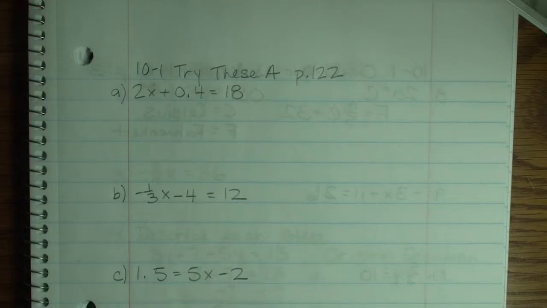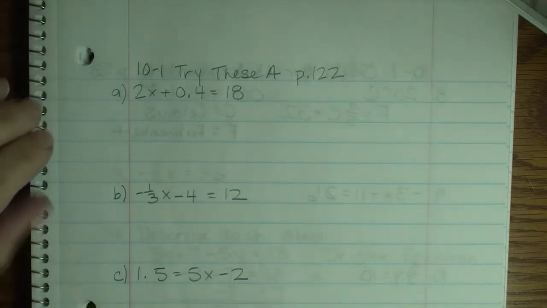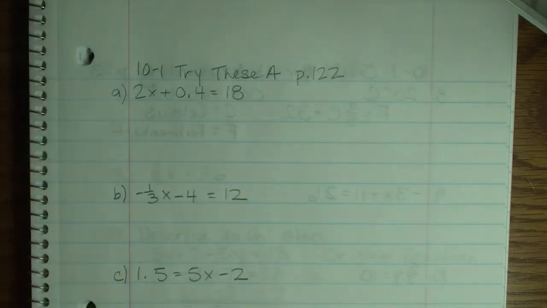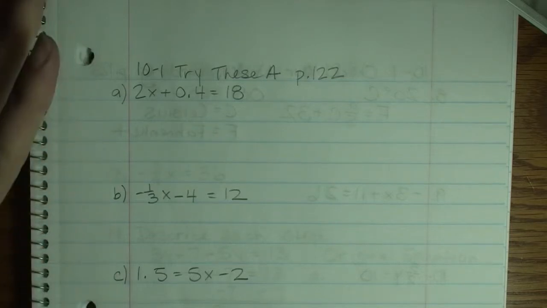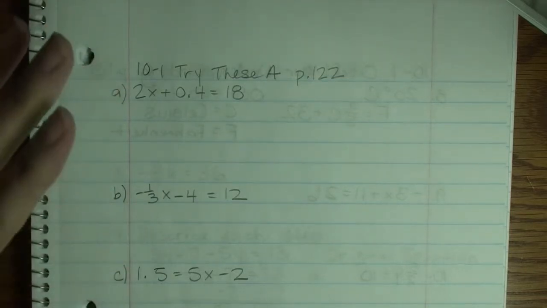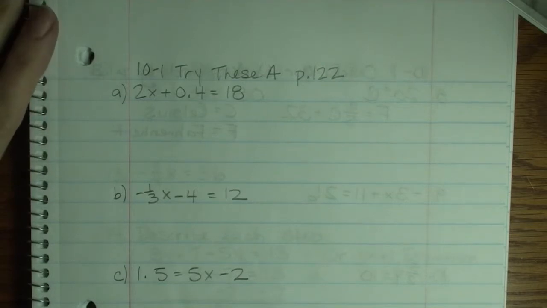So I'm just going to do A, B, C, D, and E, just, like I said, make sure we know what we're doing here. So the directions are to solve each of the following algebraically using inverse operations. Just a reminder, inverse operations means the opposite operation that will undo what is currently happening.